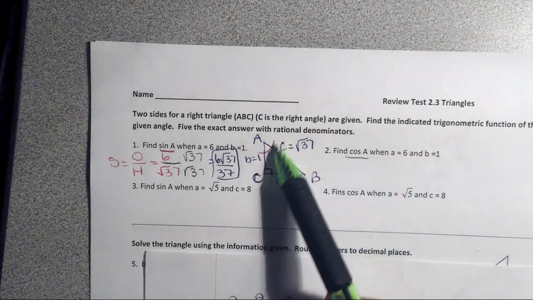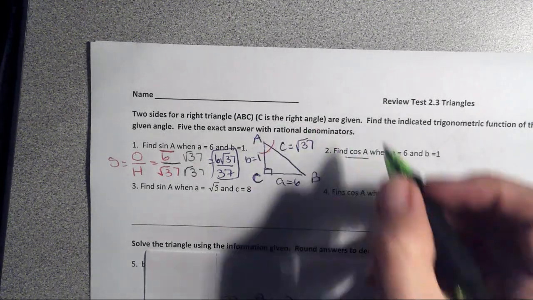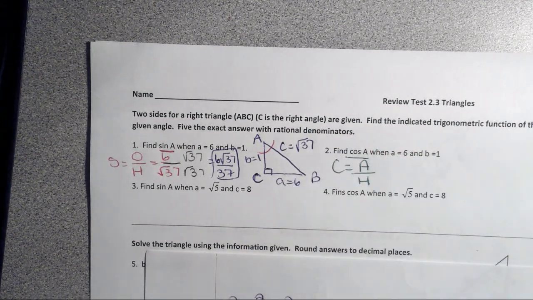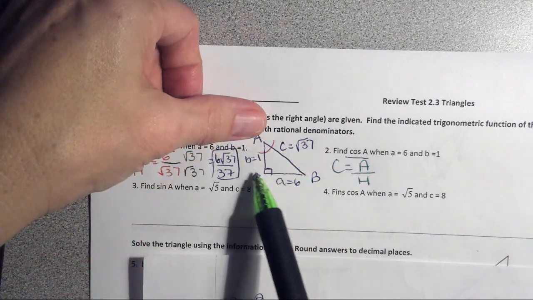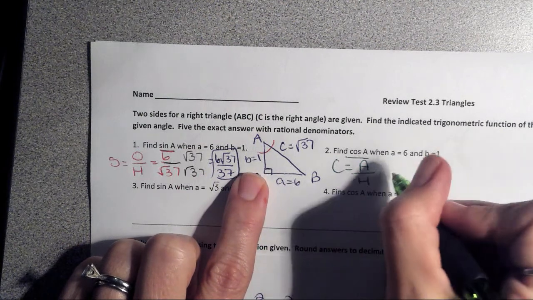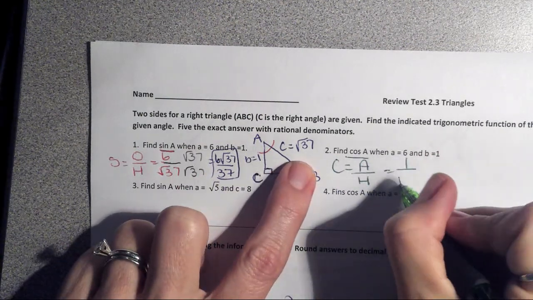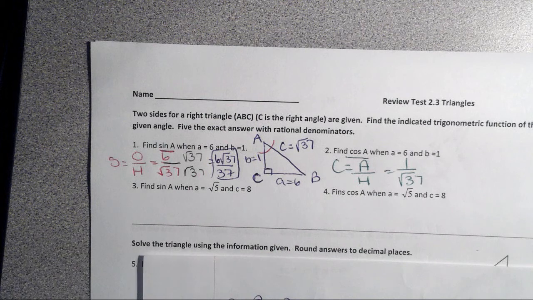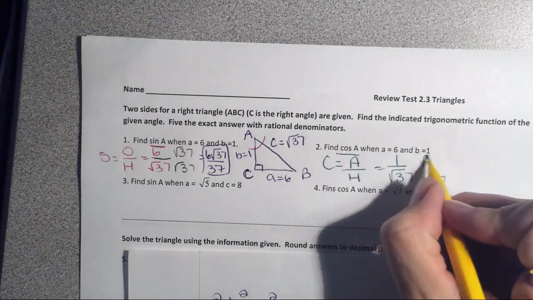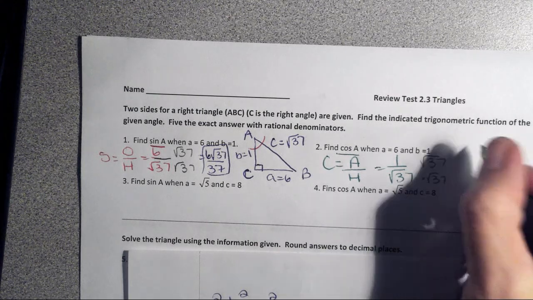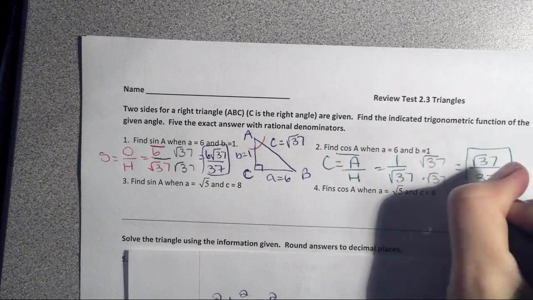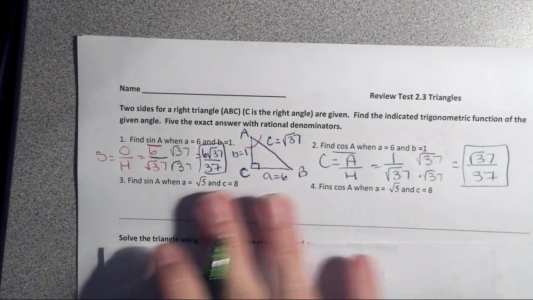Number 2 is almost the same problem, except it wants me to find cosine of A. Well, I've already swished my A. My triangle is already all filled out. We just have to remember that cosine is the adjacent over the hypotenuse. So which of these sides is adjacent to A? 1 over my hypotenuse, the square root of 37. And then we're going to multiply top and bottom by square root of 37. And we end up with square root of 37 over 37. Okay, so that's 1 and 2.